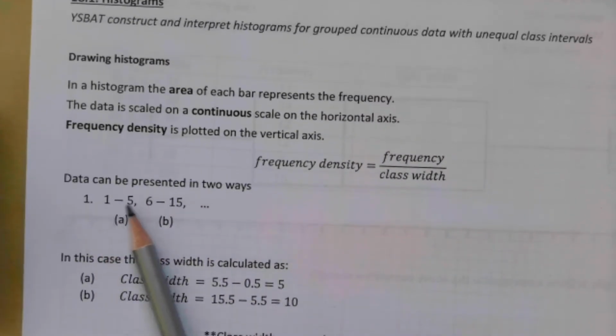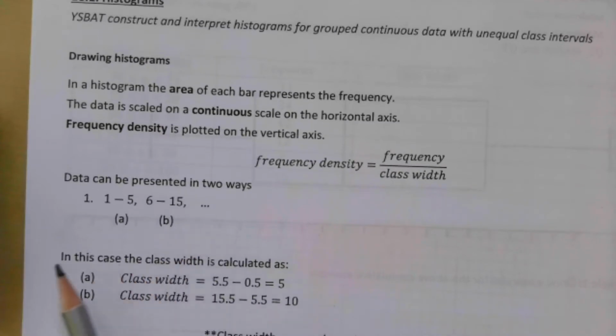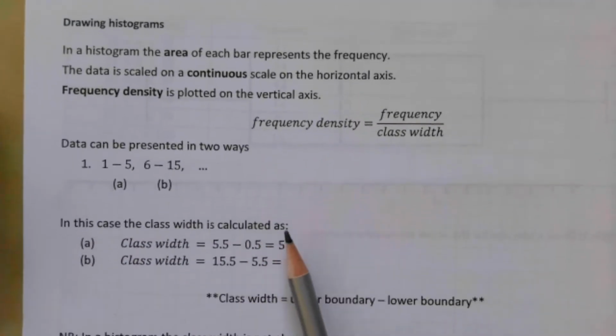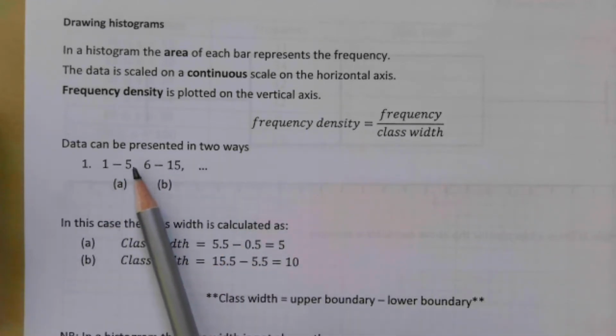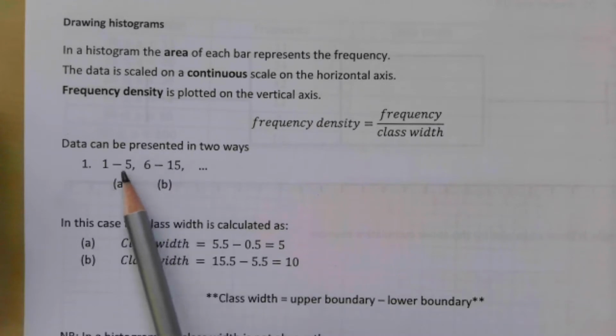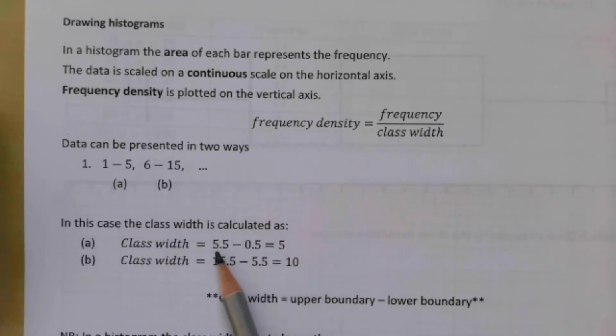Data can be represented in two different ways. Obviously, groups like this, 1 to 5, 6 to 15. In this case, the class width, the size of each group, is going to be from 0.5 to 5.5. It's the kind of cutoff in between the 5 and the 6. Do you see that? So that's your 5.5 there. And the size of this group is 5.5 take away 0.5, which is 5.